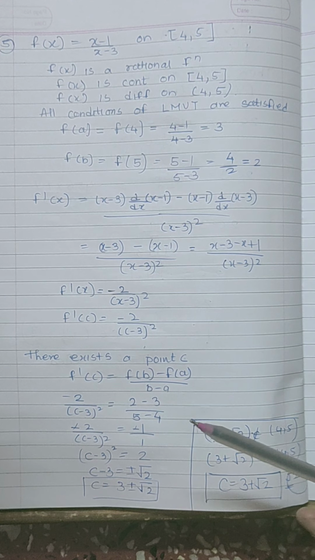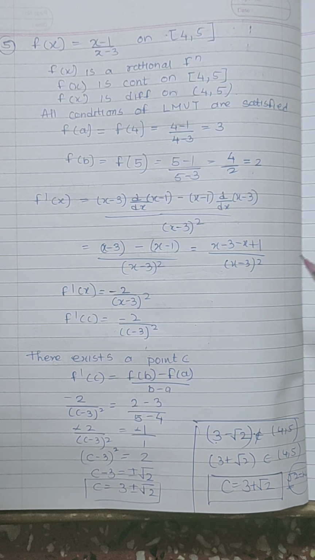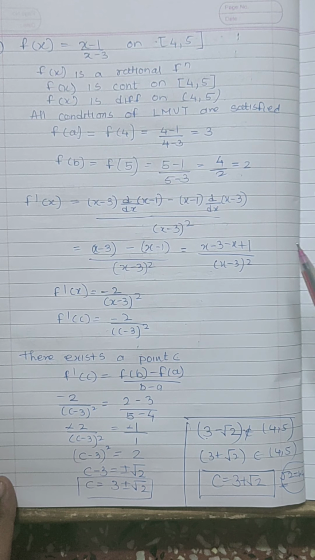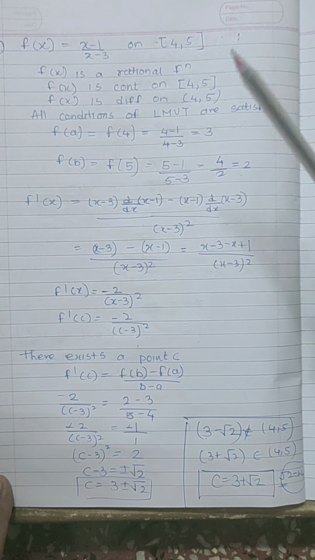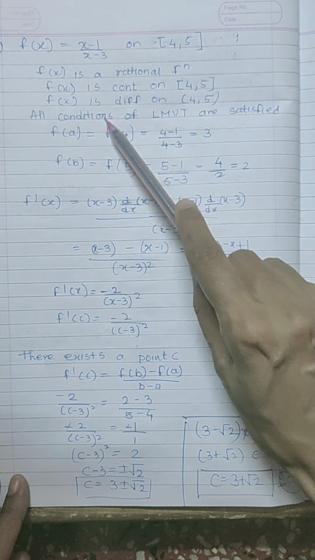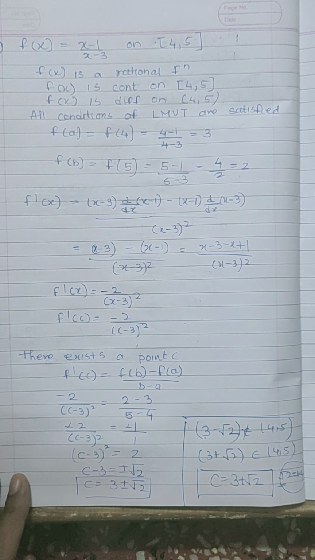f of x is equal to x minus 1 upon x minus 3 on the closed interval 4, 5. Now again this is a rational function. So f of x is a rational function. Same, you have to write f of x is continuous on 4, 5 and f of x is differentiable on the open interval 4, 5. So all the conditions of LMVT are satisfied.